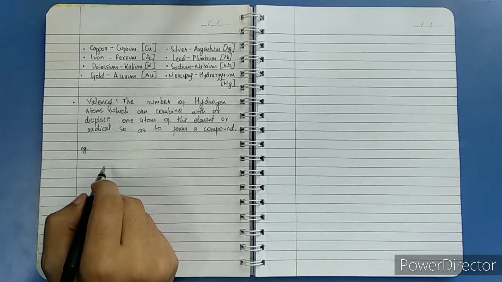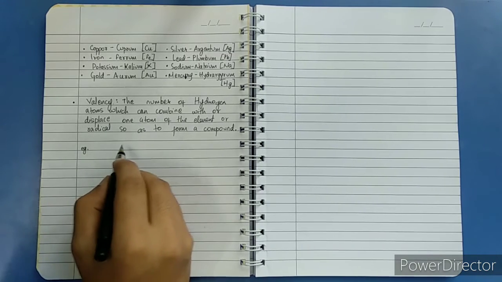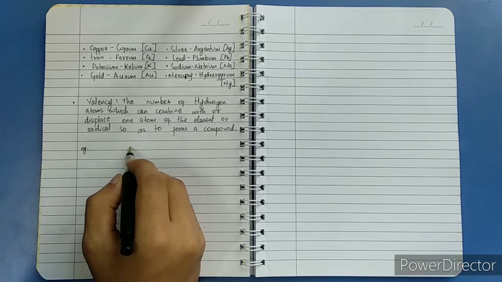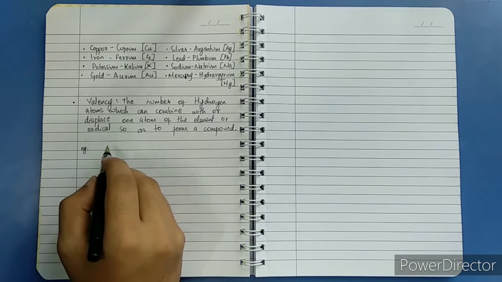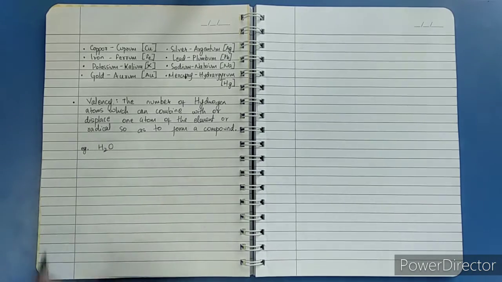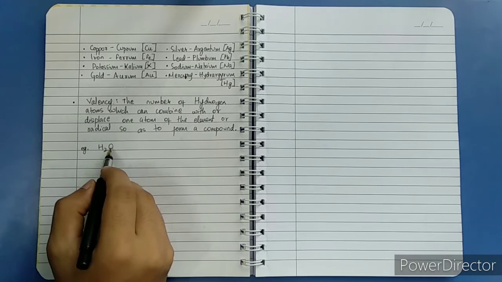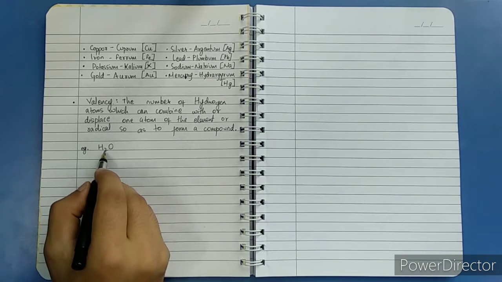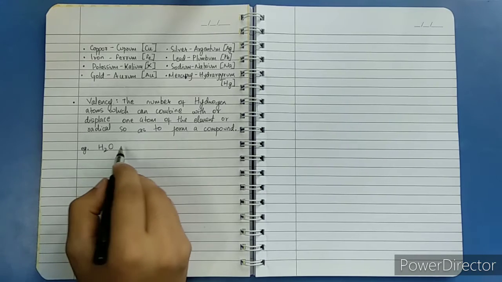For example, if we say oxygen, oxygen on reaction with hydrogen forms water. So how many hydrogens did oxygen take? Oxygen took 2 hydrogens, so hence the valency of oxygen is 2.